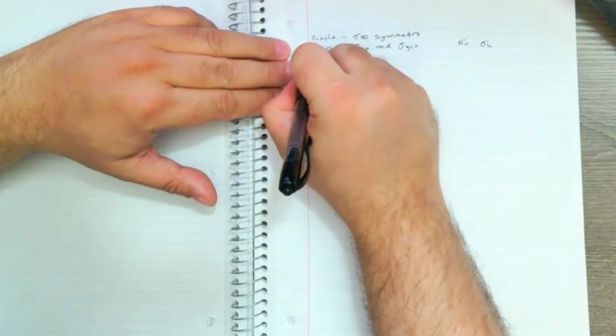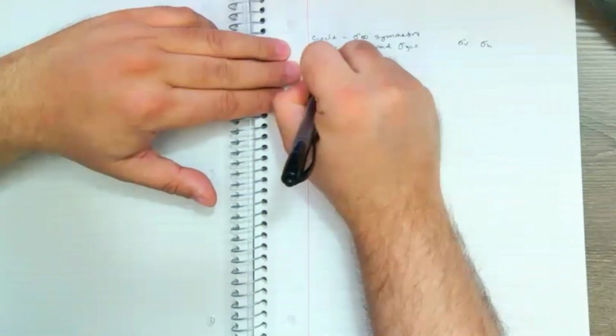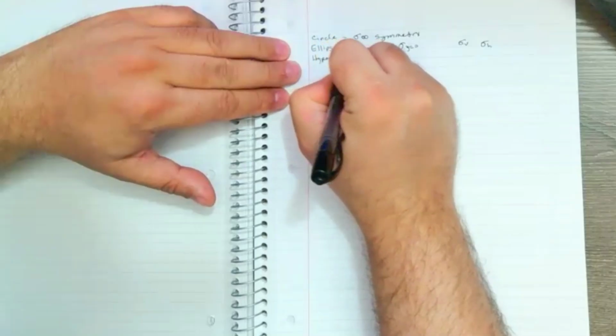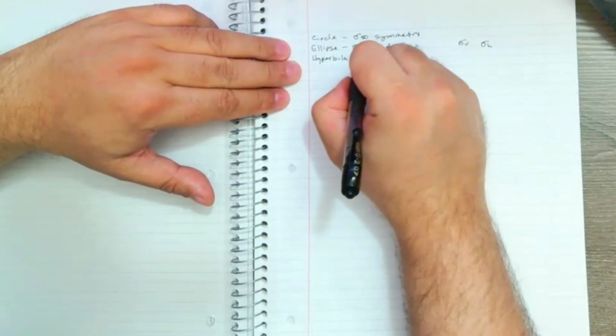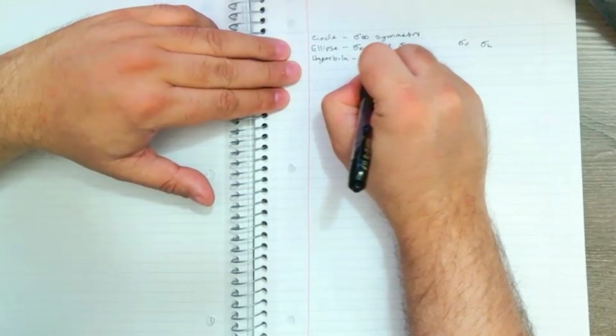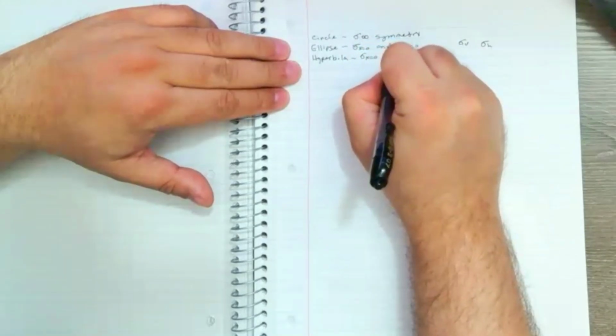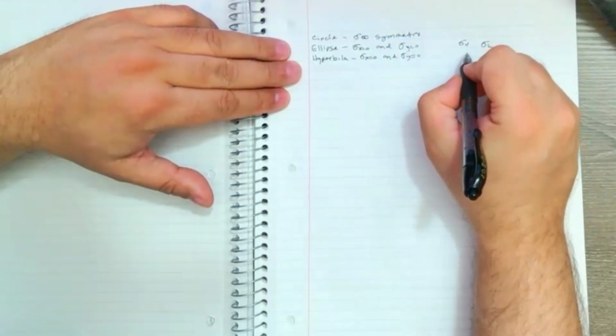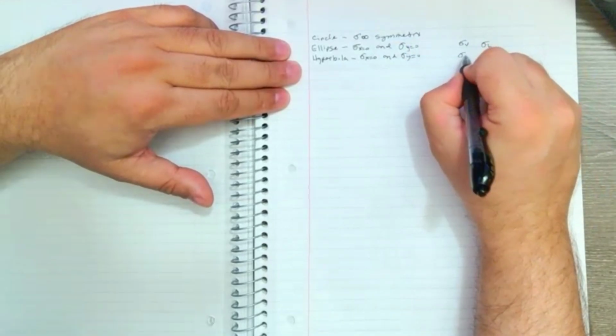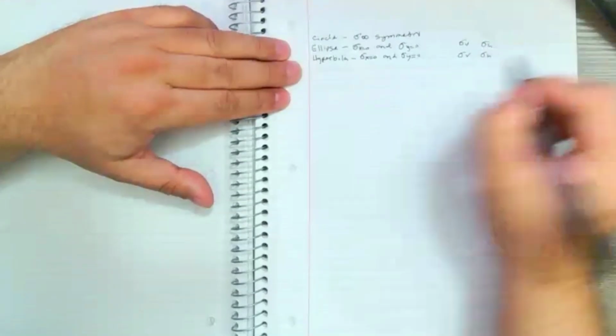And for a hyperbola, we have the same symmetries, sigma x equals 0 and sigma y equals 0, or if we don't care about a particular coordinate system, sigma v and sigma h.